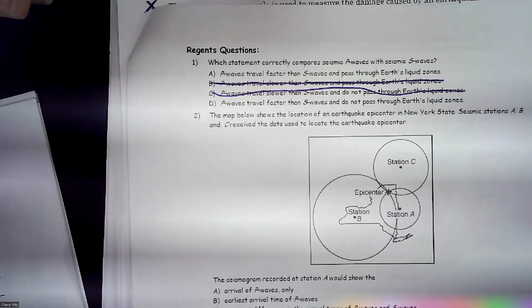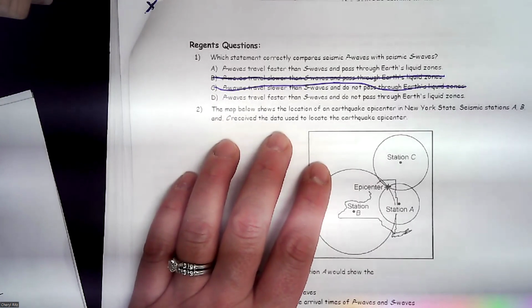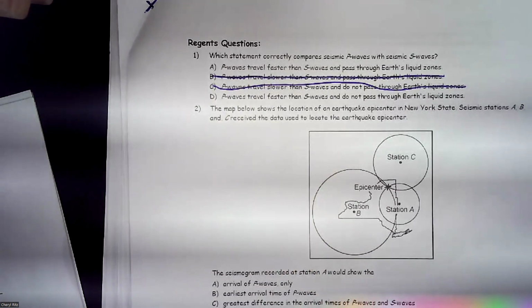P waves travel faster than S waves and pass through the Earth's liquid zones, or P waves travel faster than S waves and do not pass through the Earth's liquid zones. It is not D. So D is saying P waves travel faster than S waves and do not pass through Earth's liquid outer zone. Did you read that as P waves travel faster than S waves and then say S waves do not travel through the liquid zone? That's what everybody has read that has gotten it wrong. So at least you picked the good wrong answer, but this was a wording question. You had to read it the way it was written.